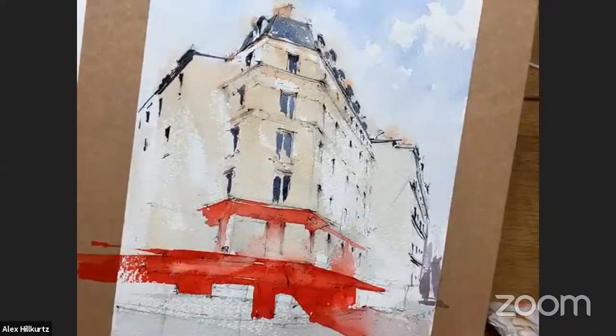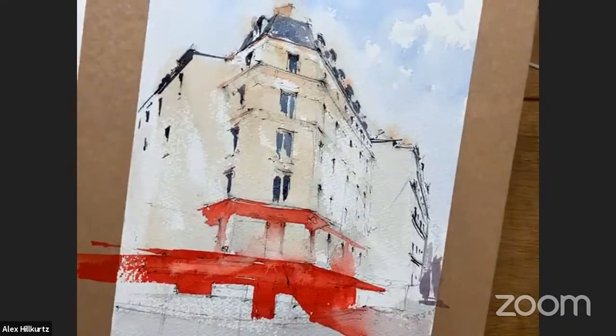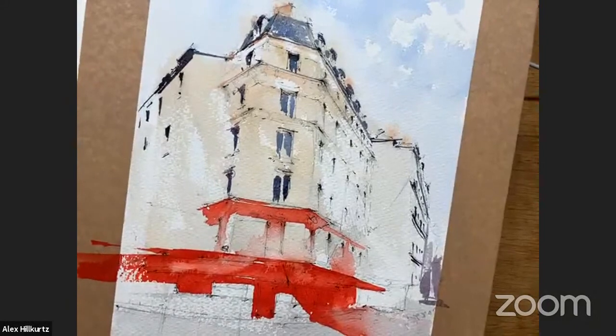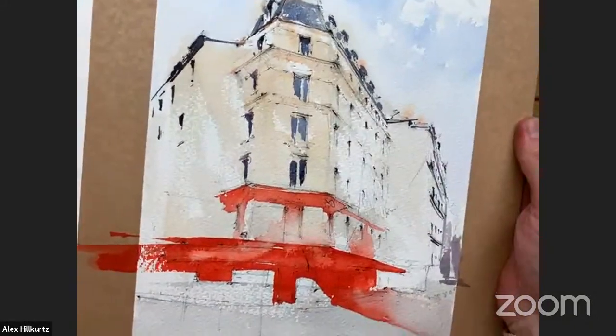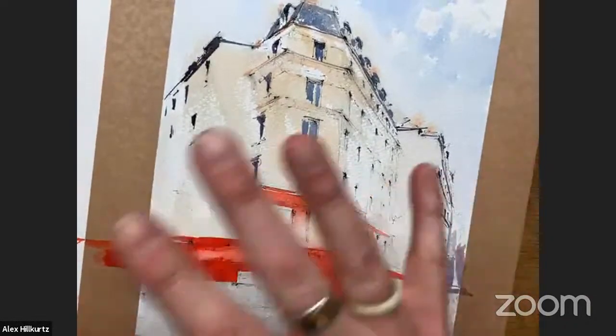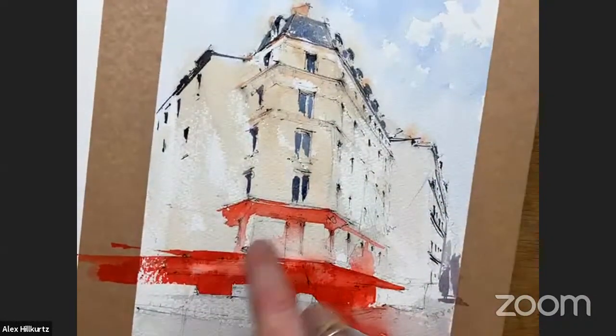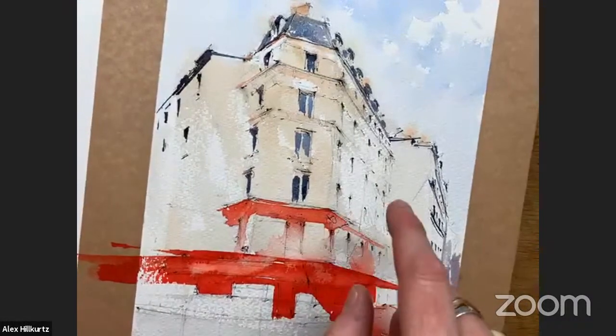Okay, this is going to be dry enough. I'm going to go in now and do some shadow detail. This is kind of this underpainting version. It might look a little out of focus. It's a little strange with all these red stripes happening.